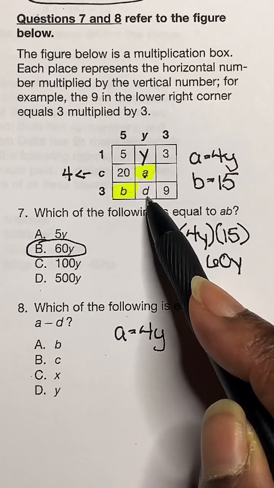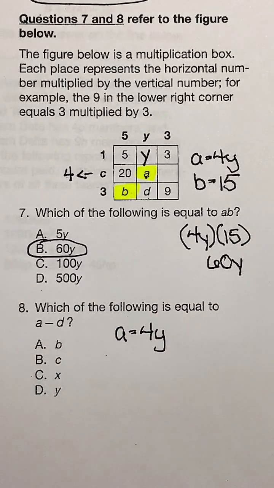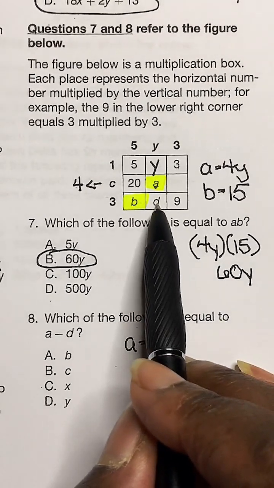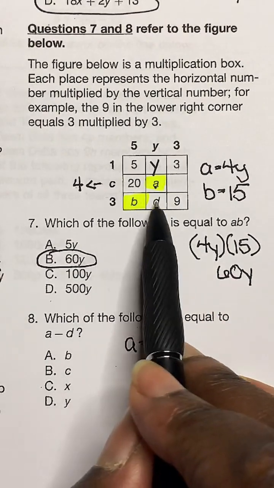All right. So 3y, good. Yes, with the 3y. So D, yes, good. So in order for me to figure what will take the place of D, I will multiply y times 3.